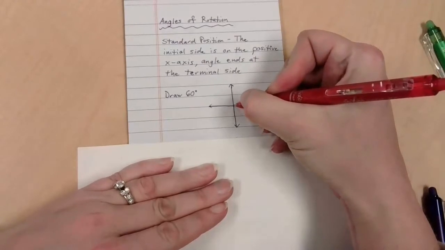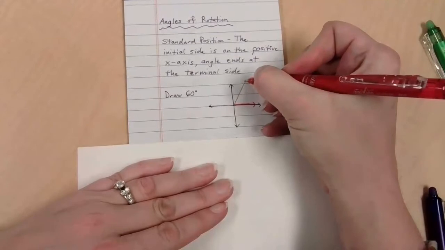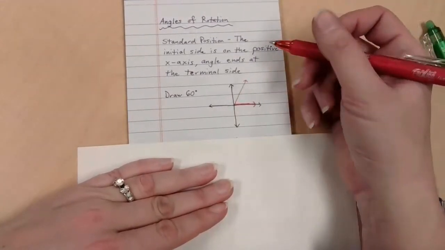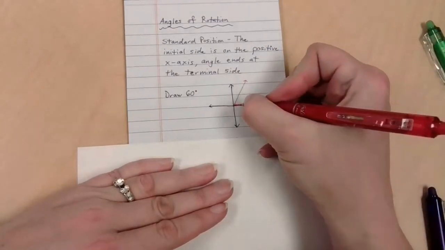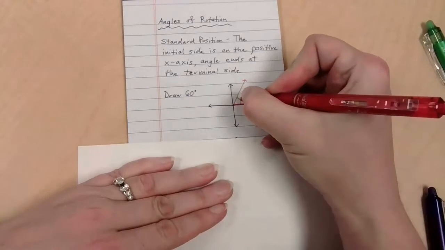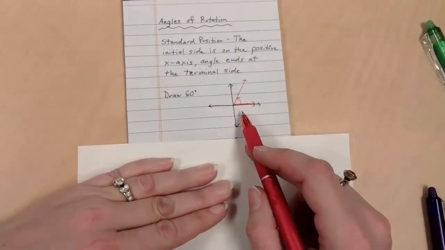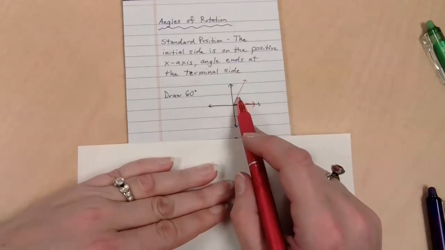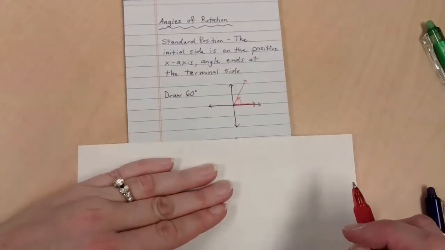Is anybody going to be grabbing their protractor and checking your measurements? Probably not. But does your angle need to make sense as far as location? Yes. If you draw 60 degrees down here, that's a problem. We started here, we ended here. Notice what I just did. We started here, we ended here. That is my directional arrow that says this was my initial side, that's my terminal side, that's where I stopped, and that's 60 degrees. That is what an angle in standard position looks like.